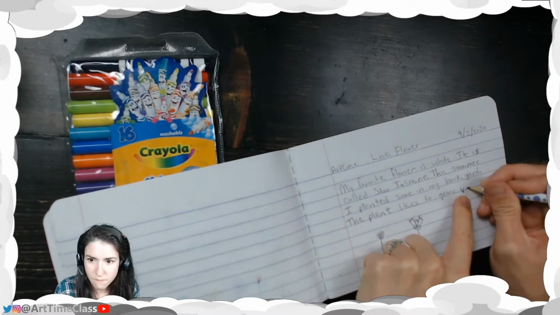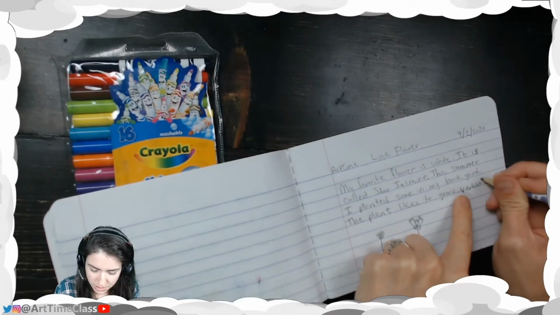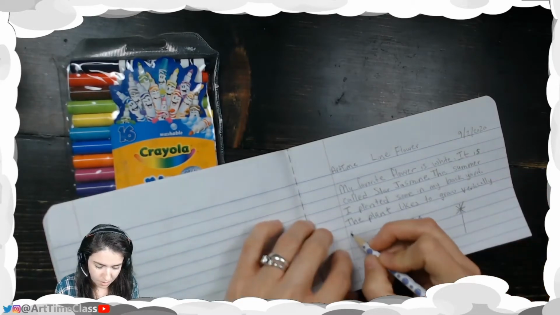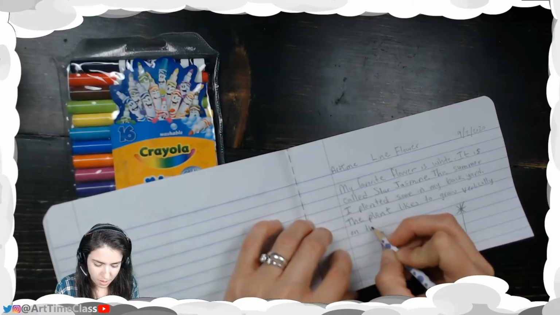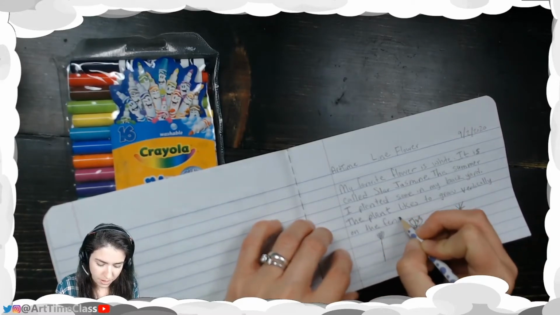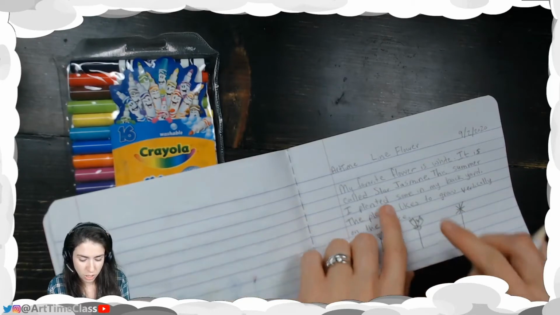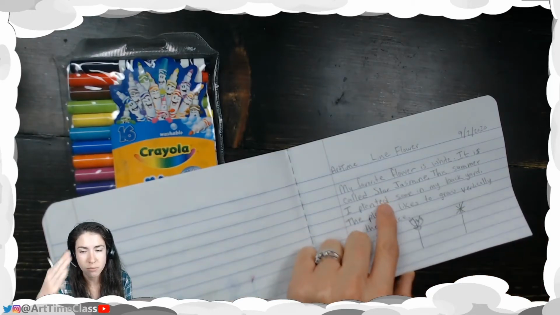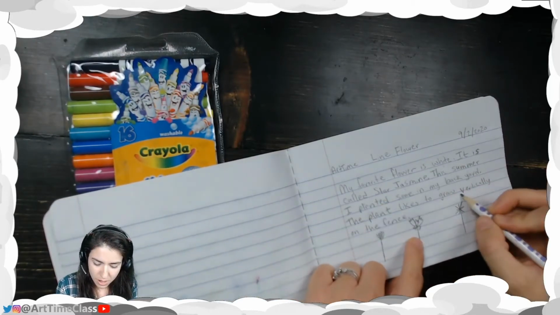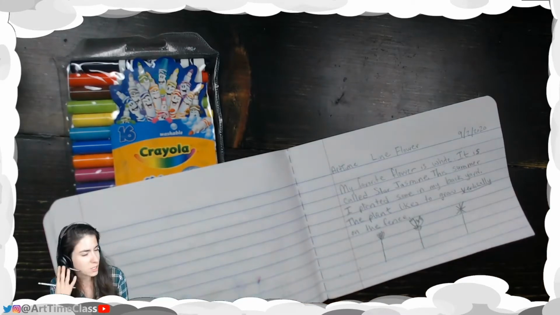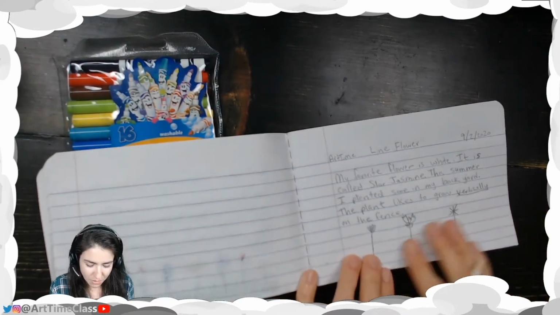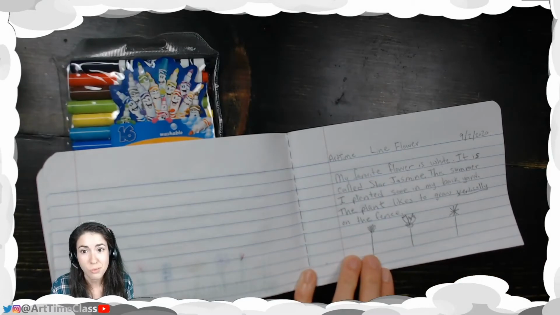Likes to grow vertically on the fence. And that's true about star jasmine. It does like to grow up and wrap around. I'm going to go ahead and underline my vocabulary word just to be extra fancy. And I've already started my drawing. I'm going to do a few more additions to the drawing.